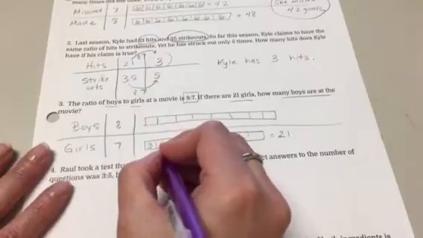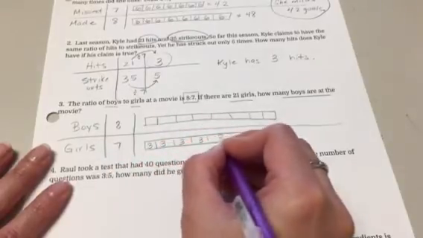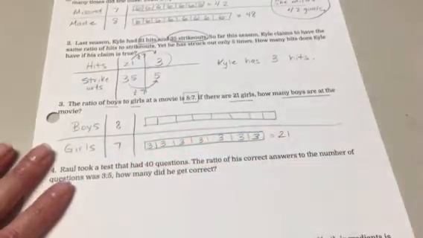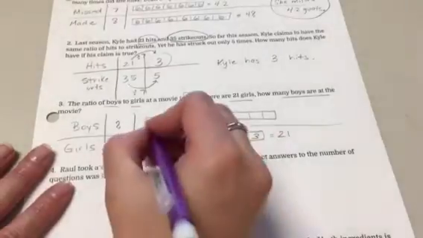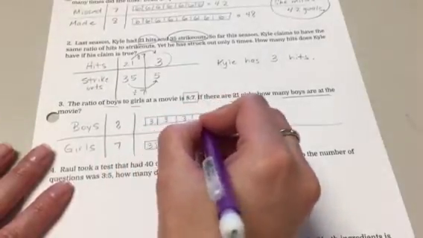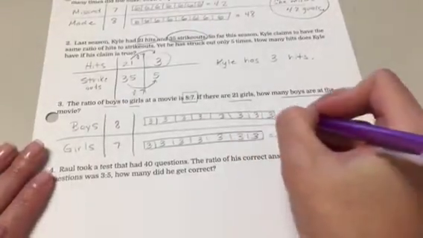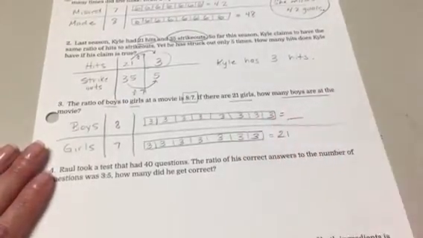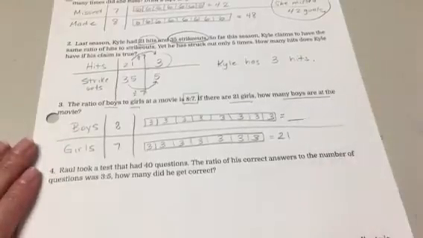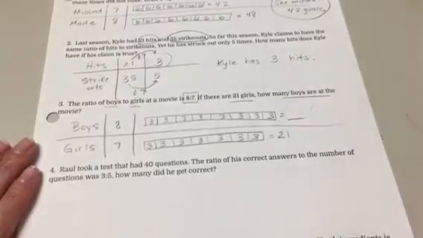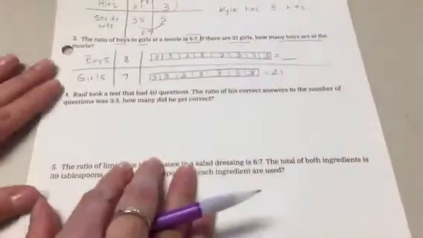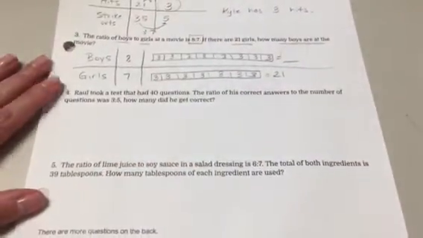If I know that these are each worth 3 to get to 21, you're still going to use that same value for the boys. And their question is, how many boys are there? So that's what you need to figure out, this number up here. Okay, pause if you need to finish that. Otherwise, take a look at number 4.